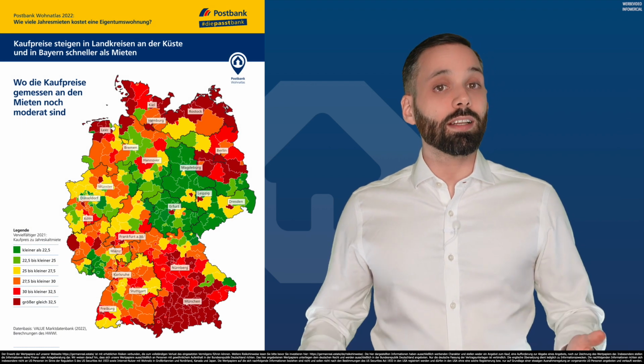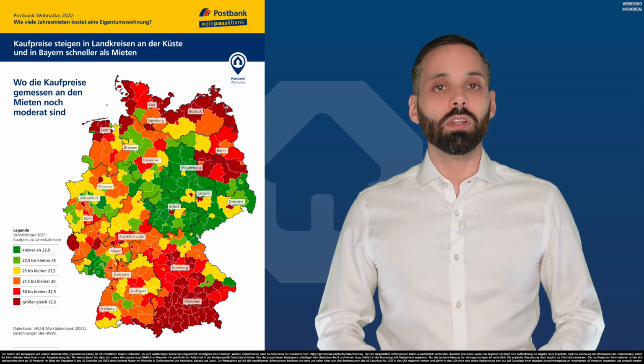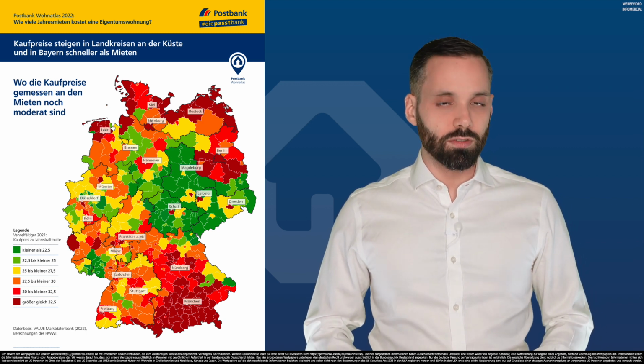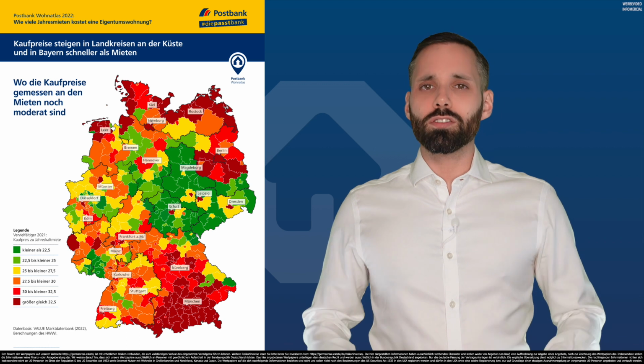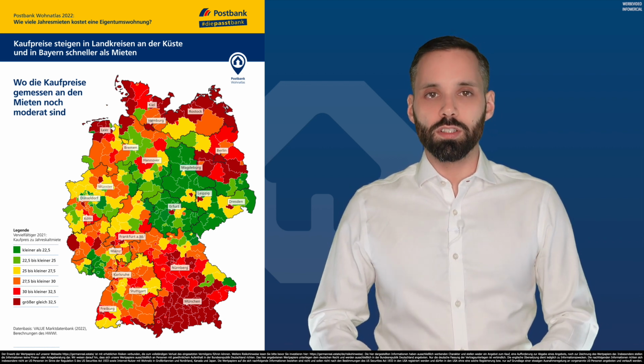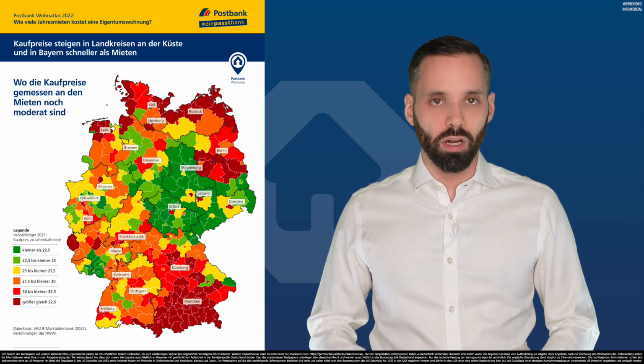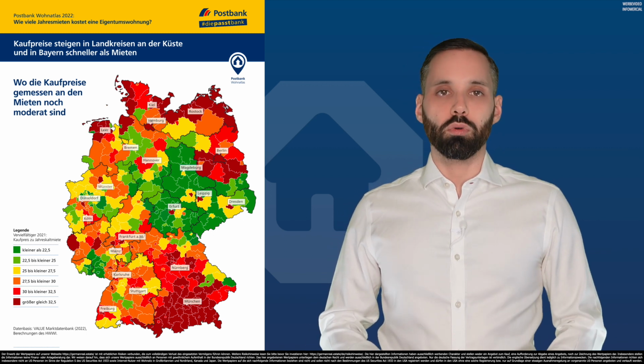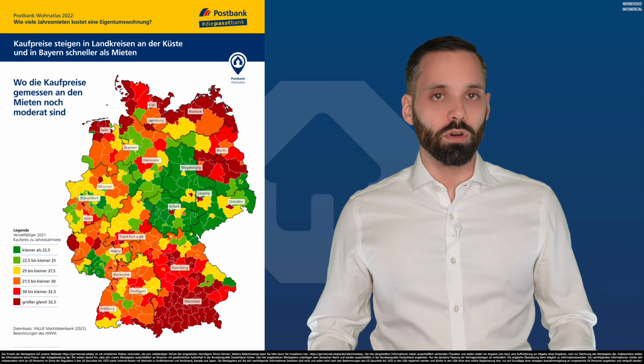What is actually a realistic multiple for German investment properties? Let's see the Postbank Wohnatlas from last year that shows exactly that. Here you can see the multiple in 400 different German districts. Not surprisingly, there's no district with single-digit multiples. The dark green areas have the smallest multiple with less than 22.5. And a multiple of 22.5 is a return of about 4%.